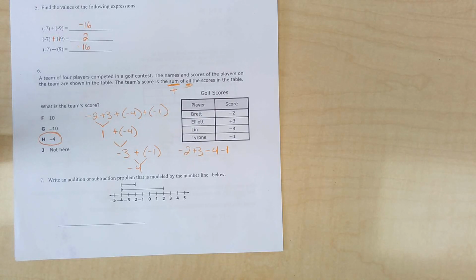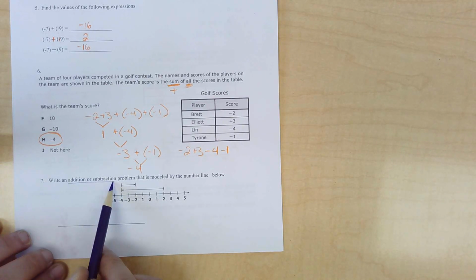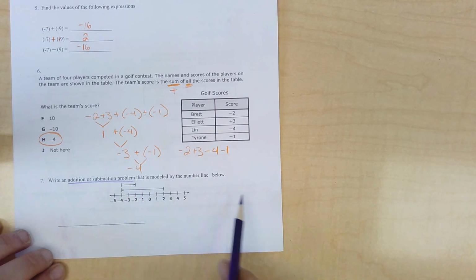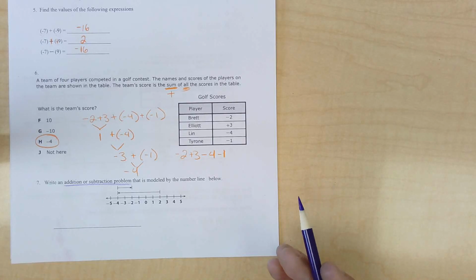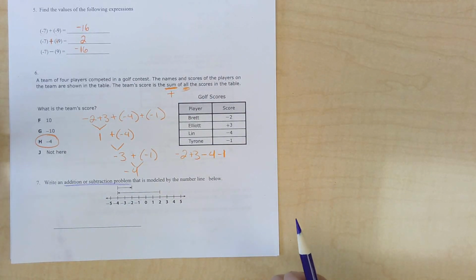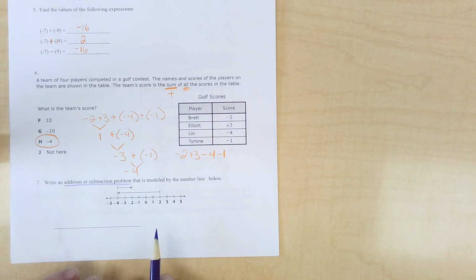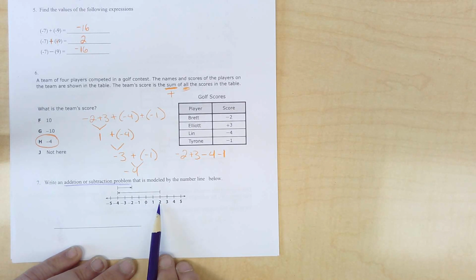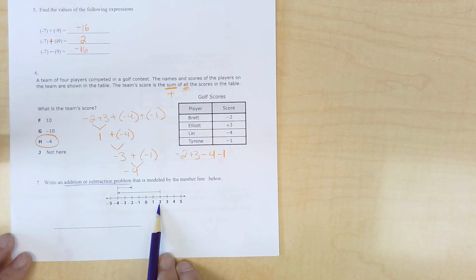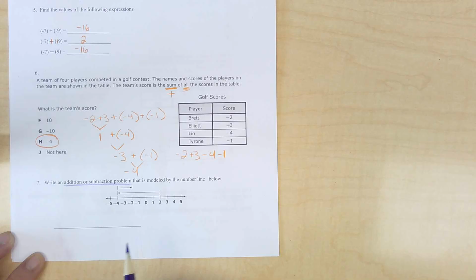Okay, for this next one, it says write an addition or subtraction problem that is modeled by the number line below. So the biggest thing we have to understand is that we always start from 0, okay? Now if I go to my 0, my first little tick mark is not there. It is here. So if I'm writing an addition or subtraction problem, I'm going to start with the number 2 because that's where my beginning is.